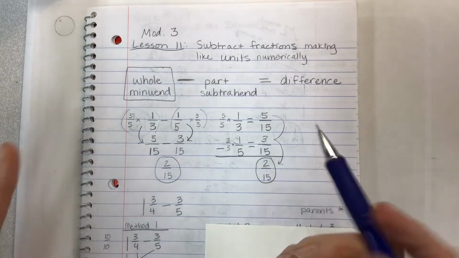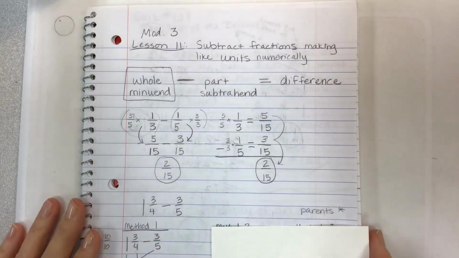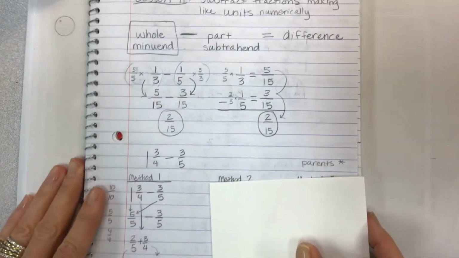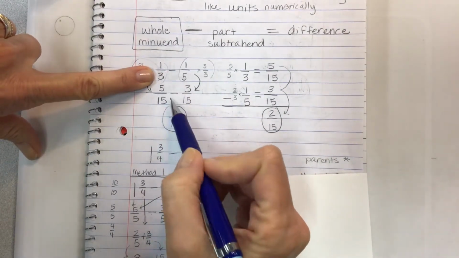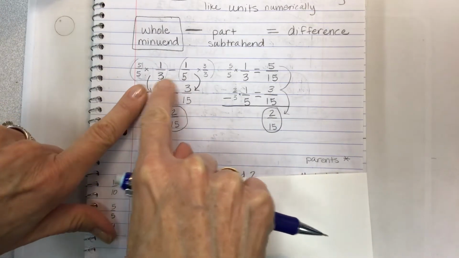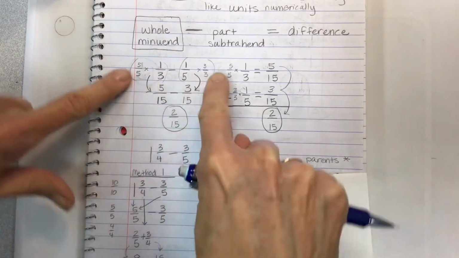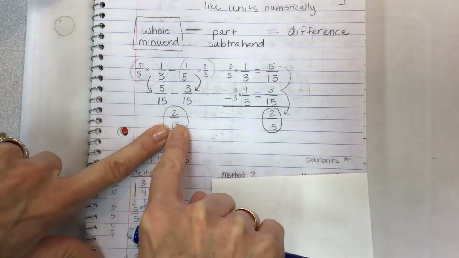Now, we still have to get common denominators. This isn't really super helpful. If you want to write that down, great. Pause the video. We're still having to do common denominators when you do your subtraction. If you look at the 3 and the 5, the opposite number is going to be your scale factor. Here's the scale factor. Work out your equivalents, do the subtraction.